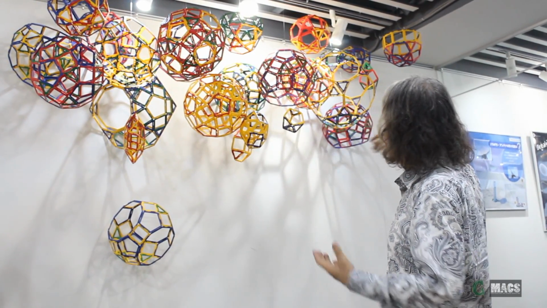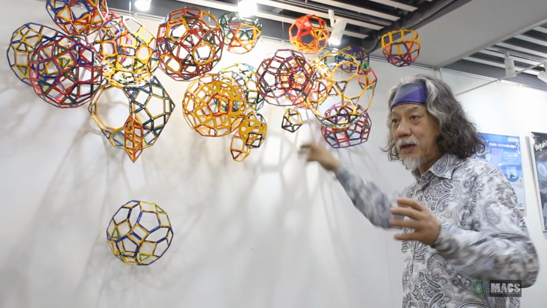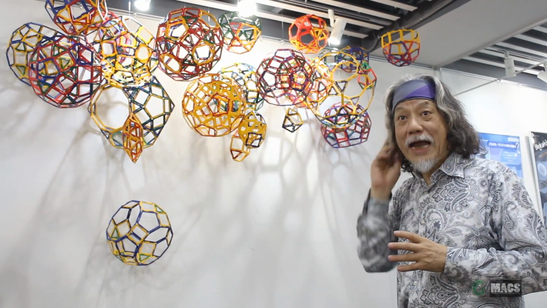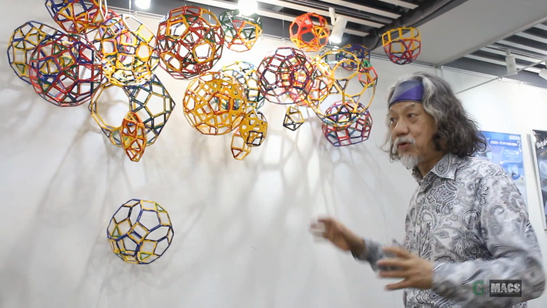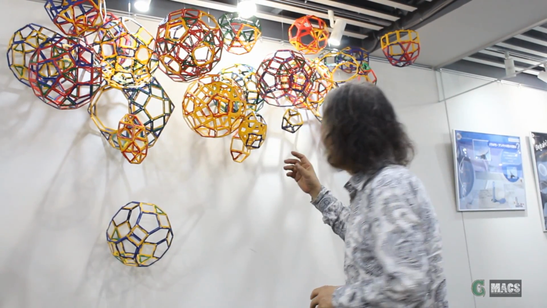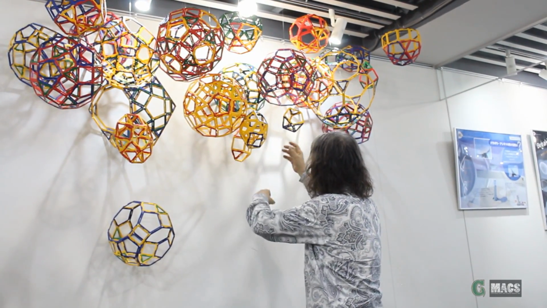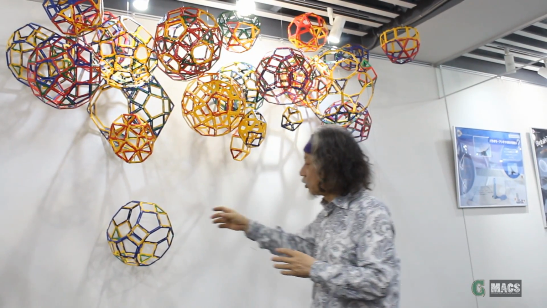Here there are only 20 or 30 things, but there are exactly 92 different kinds of Johnson-Zalgaller polyhedra. And you know the net of the polyhedra.